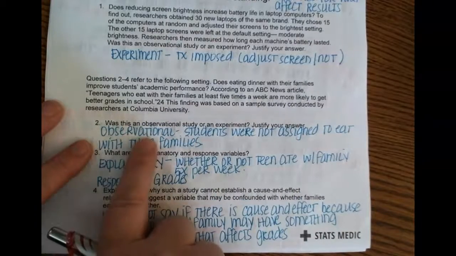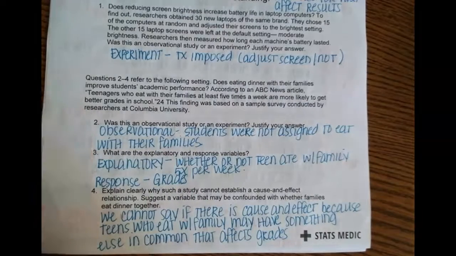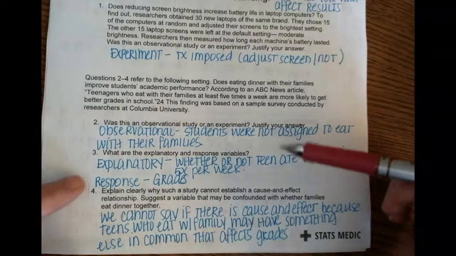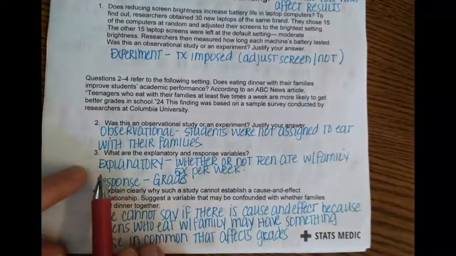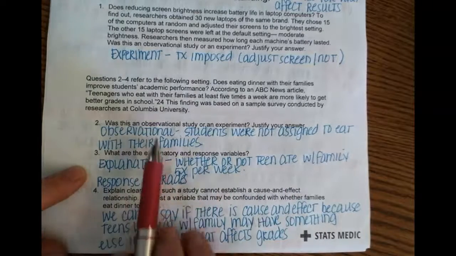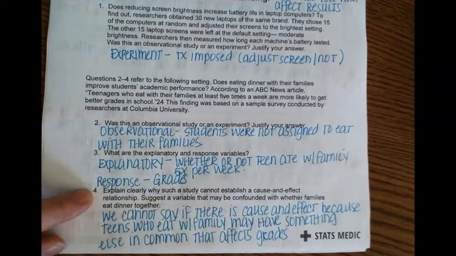So this was observational because the students weren't assigned to eat with their families. They just surveyed people and found out whether they ate with their families or not, and then asked about their grades. So observational. What are the explanatory and response variables? The explanatory was whether or not they ate with their family 5 times per week, because that's specifically what they're talking about in the article. And the response was their grades.